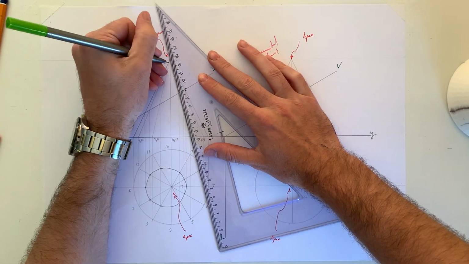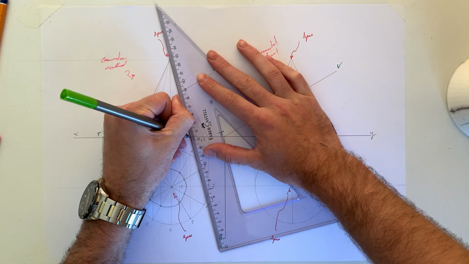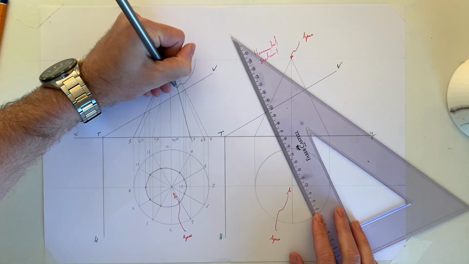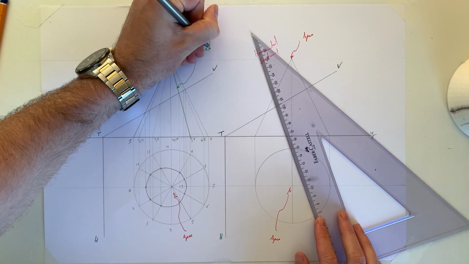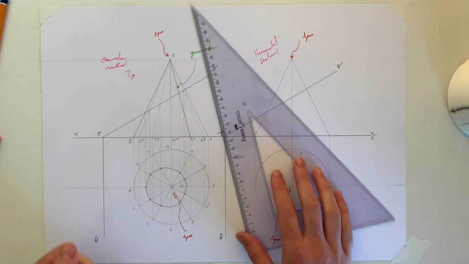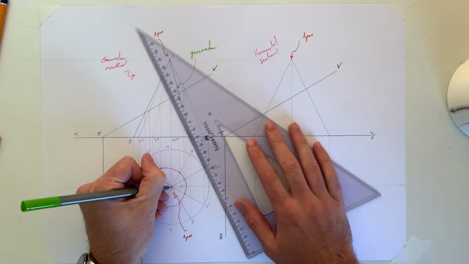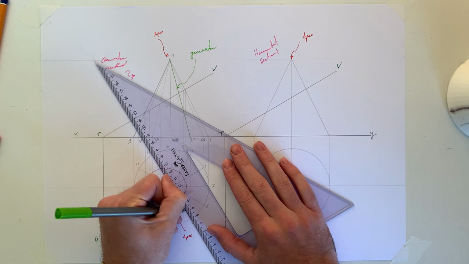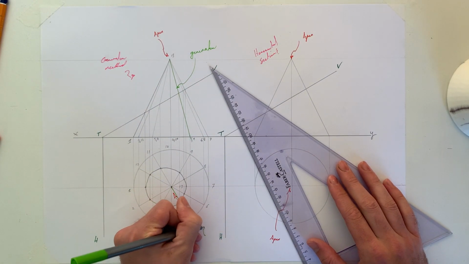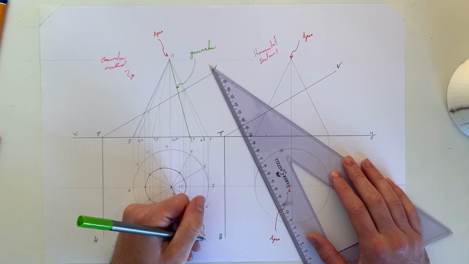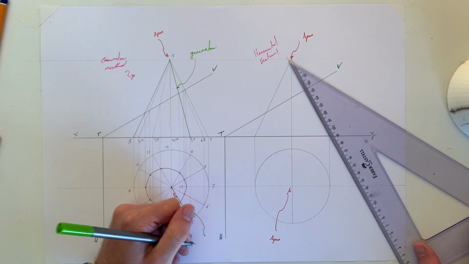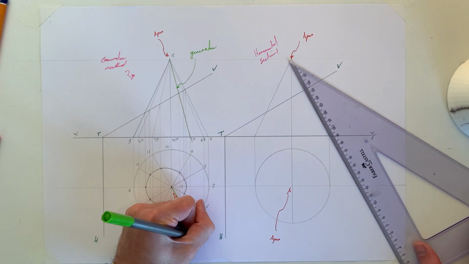Let's say we'll do 5 to 13. There's 5 to 13 here. Now this can be handy in a classroom setting just so that your students can see clearly the different bits of terminology and where they're linked in the drawing.